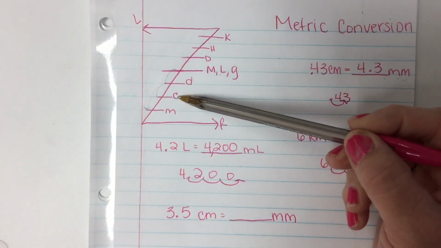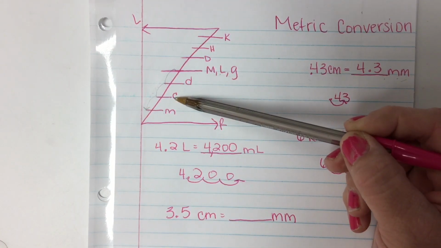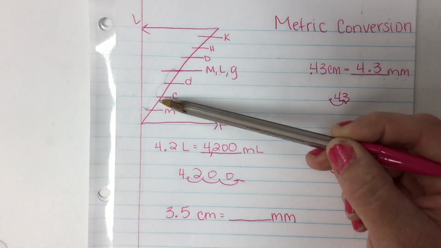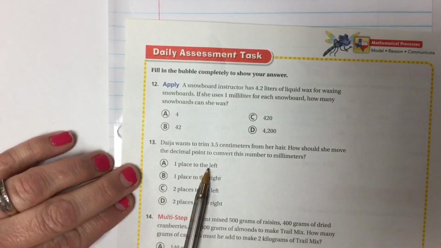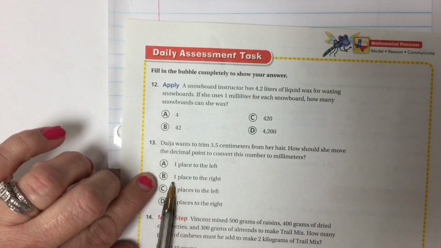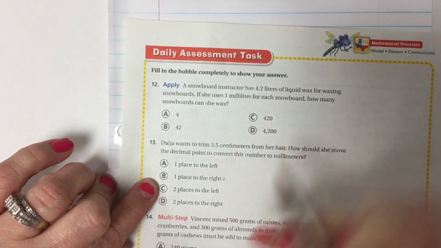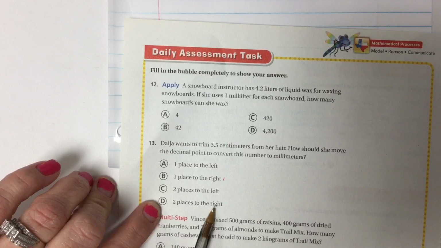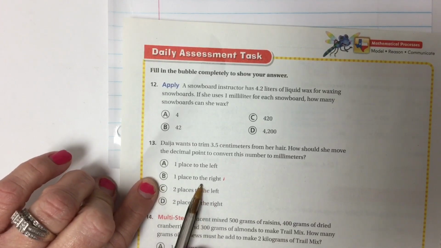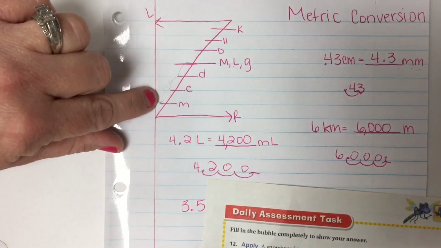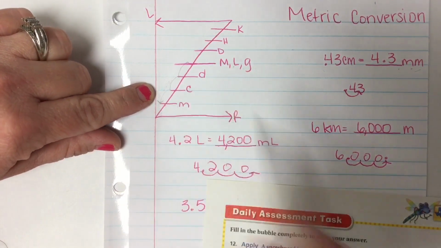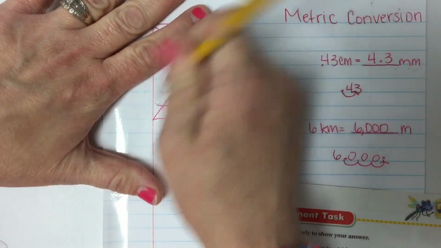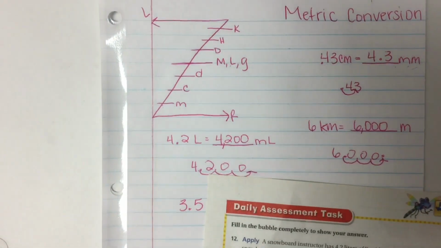So if here is cm, mm would be this one underneath it. So we're just going to take 1 step to the right. So 1 place to the left, nope. 1 place to the right, possible. 2 places to the left, nope. 2 places to the right, nope. So it is 1 place to the right. Just check: we're going from centimeters to millimeters, so it's only 1 step down. 1 step is all I took to get from centimeters to millimeters.